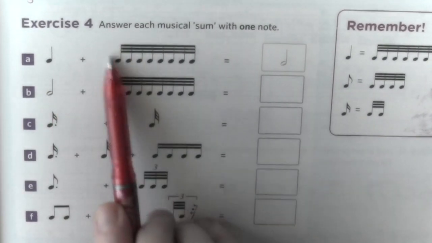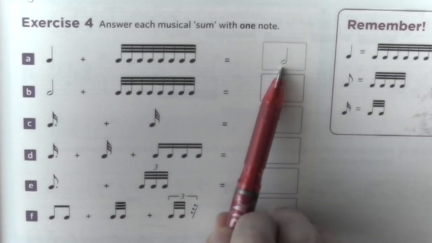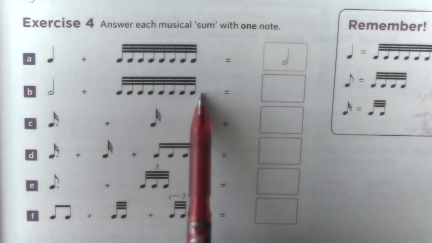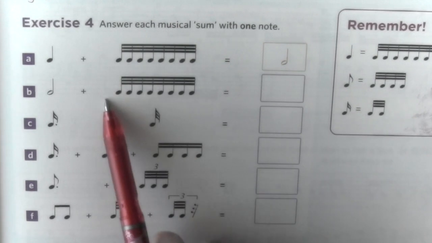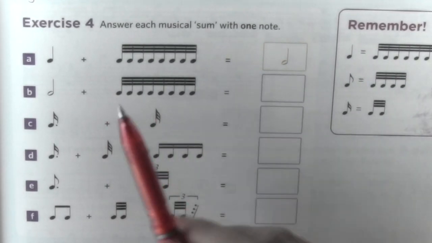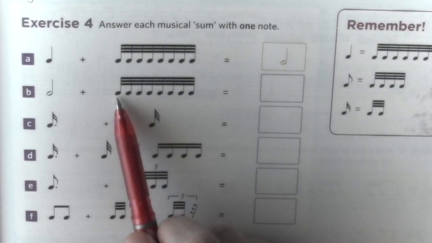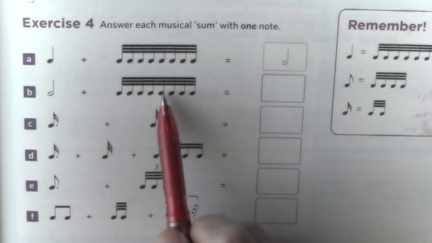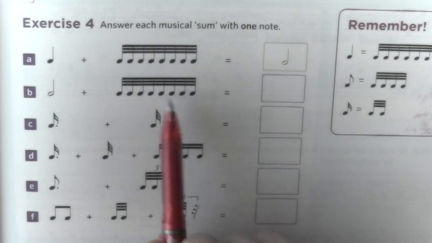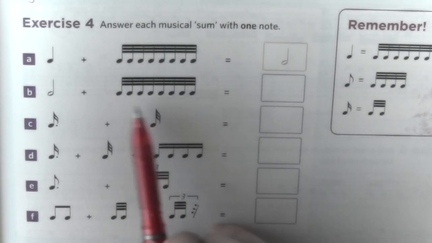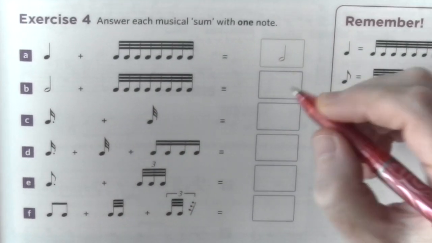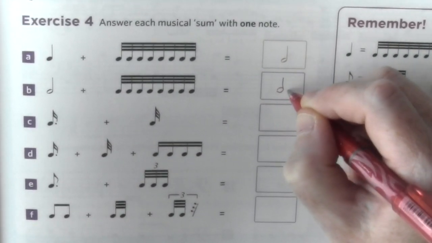1 crotchet plus 1 crotchet equals 1 minim. 1 minim plus 1 crotchet. Now, do we need to count? You can, but they are grouped together. 1, 2, 3, 4, 1 quaver. 1, 2, 3, 4, the second quaver, so 1 crotchet in total. Therefore, it's 1 minim plus 1 crotchet and is a dotted minim.